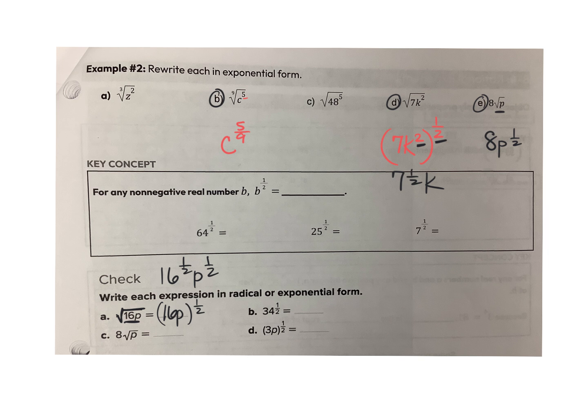Now, some of you maybe said, well, could I just do what the square root of 16 is, which is 4, and then put p to the half? That would be fine as well. All right, letter C, I would do p to the half and then times that 8 out front. Letter B, that's just saying I'm taking the square root of 34. And letter D, it says I'm taking the square root of 3p.